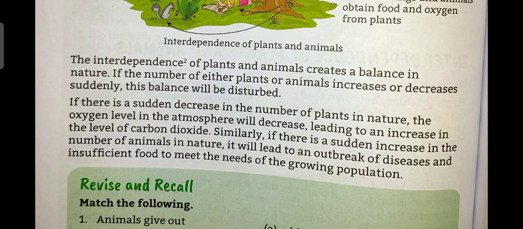The interdependence of plants and animals creates a balance in nature. If the number of animals or trees decreases or increases, the balance is lost, the balance is disturbed.